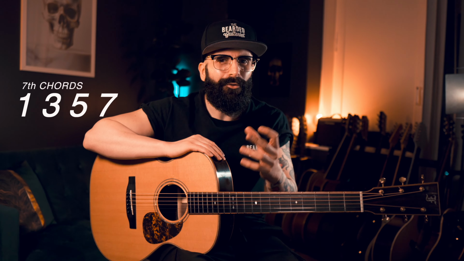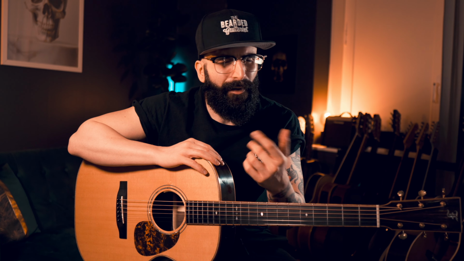Okay, so obviously a triad is made by 1, 3 and 5, and the 7th chord is made by 1, 3, 5, 7, so you add an extra note. Now because you have several triads and you can have a major 7th, a minor 7th and even a diminished 7th degree, the combinations between triads and 7ths to get different 7th chord shapes are quite a few. But if you understand the concept of chord families, it's not that difficult.